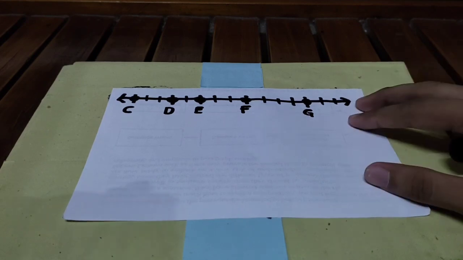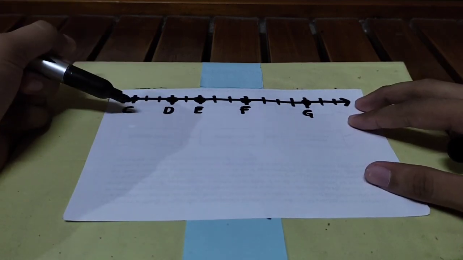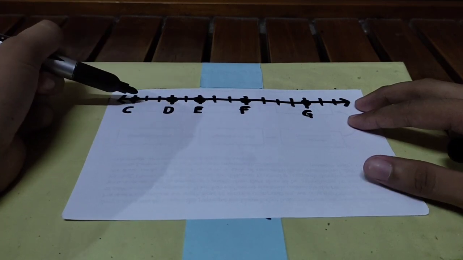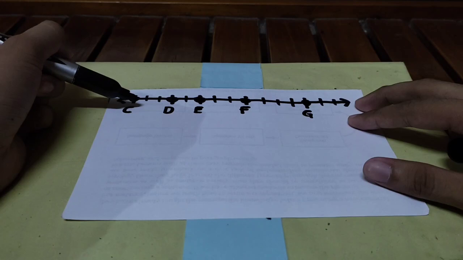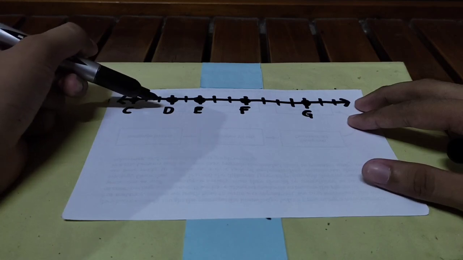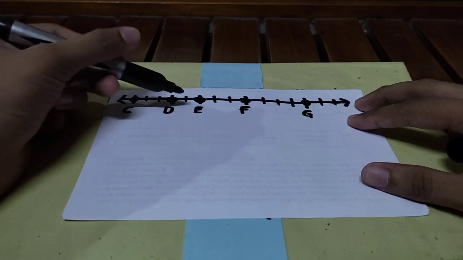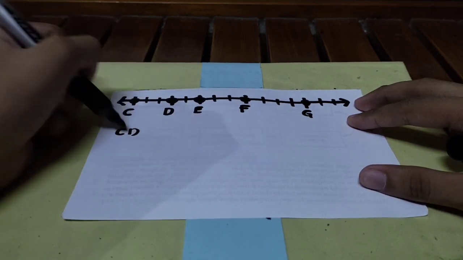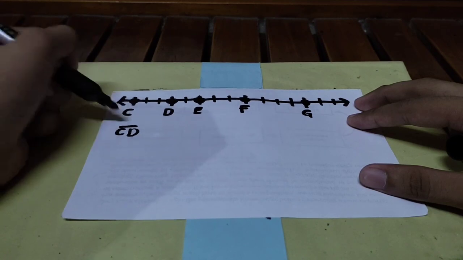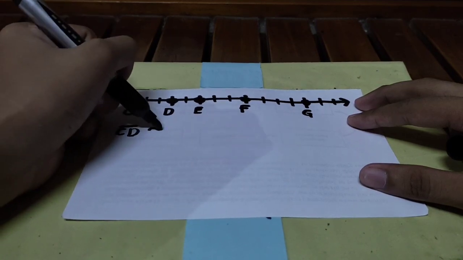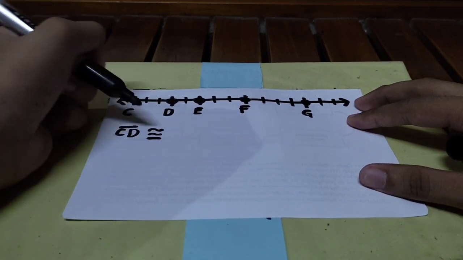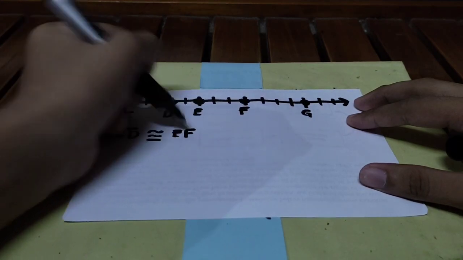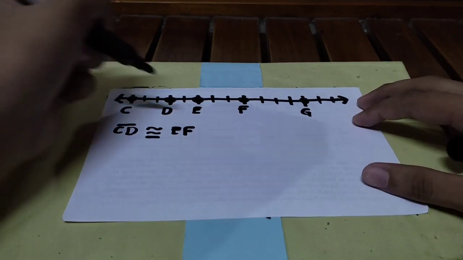Let's say, for example, this line segment CD. As you can see here, the same measure of line segment CD is what segment? Line segment EF. Line segment CD is congruent to line segment EF.